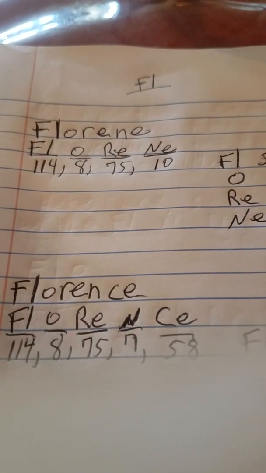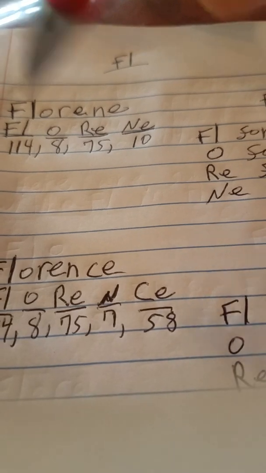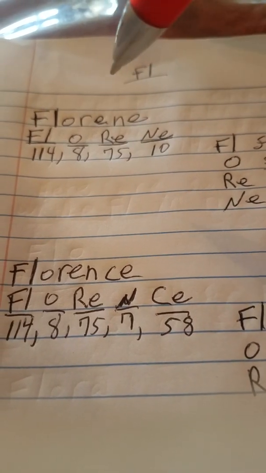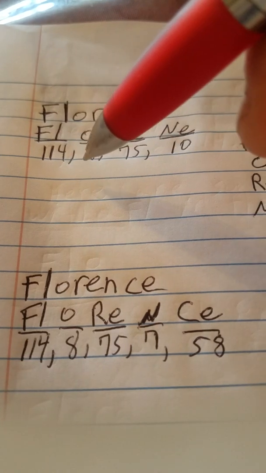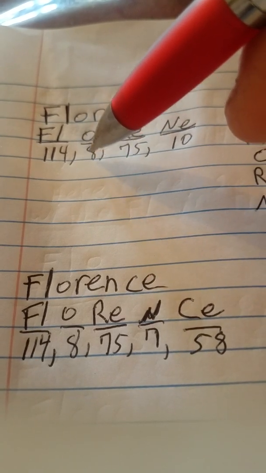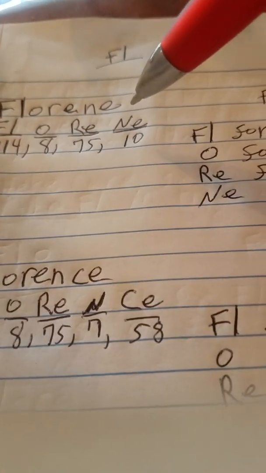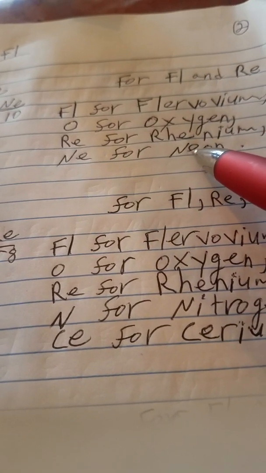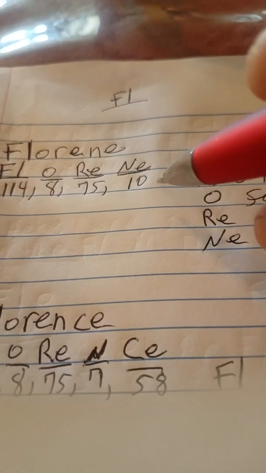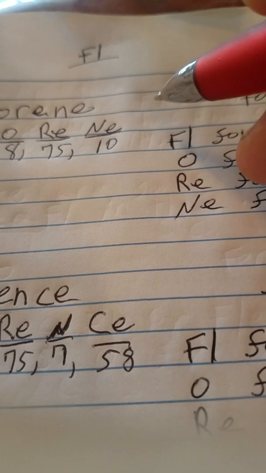So if you know anybody named Florence, or your name is Florence, you can use that name to remember all these chemical symbols. I'm trying to associate these chemical symbols with names of people, so it can make it easy for me to remember these chemical symbols and atomic numbers. You got Florence, Fl, 114. O, so you have Flo here. You have an 8 for O, for oxygen. You got the capital R and the E, 75 for rhenium. Rhenium is spelled R-H-E-N-I-U-M. Then you got capital Ne, which is neon, a noble gas, and that's atomic number 10. Now 75 is for rhenium, but for neon, a noble gas, it's 10.